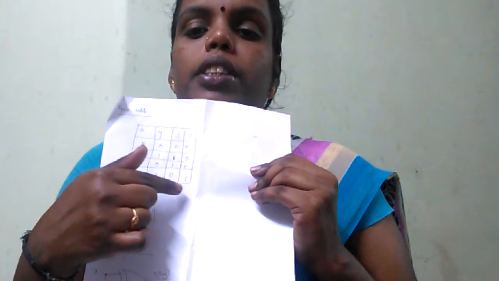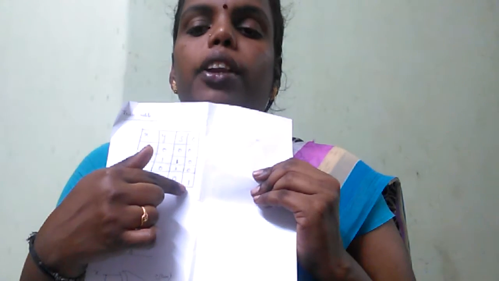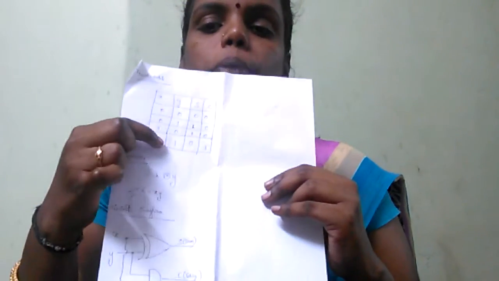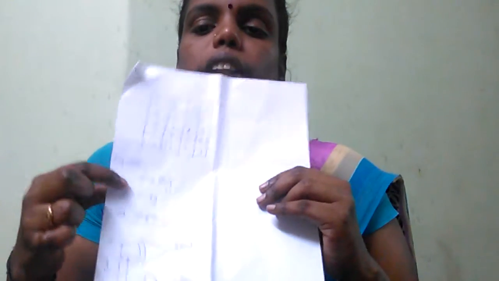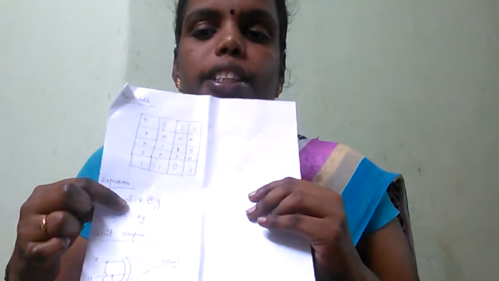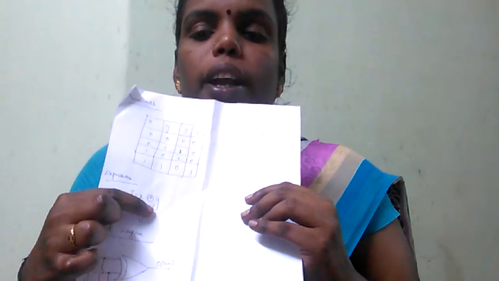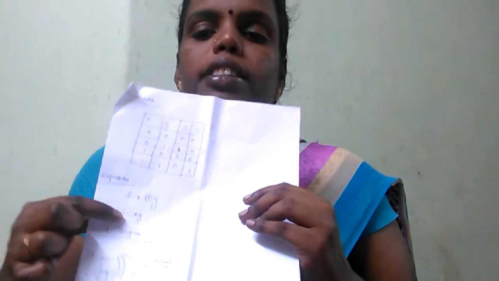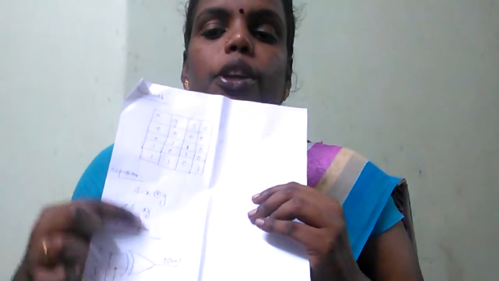Next, if any one of the inputs is high, the sum will be high and the carry will be 0. If both inputs are high, the sum will be 0 and the carry will be high. From this truth table, you can derive the expressions for the half adder. The expression for the sum is x exclusive-OR y. The equation for the carry is xy. From these expressions, you can derive the logic diagram. This is the circuit diagram for the half adder.